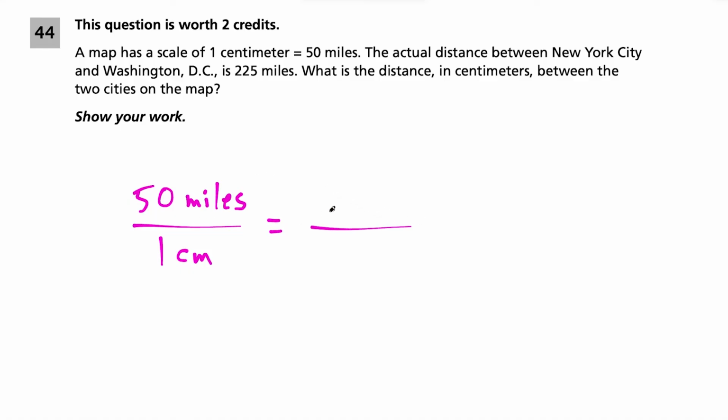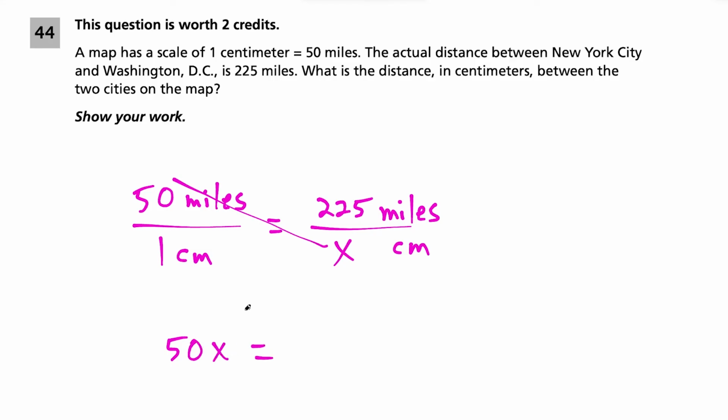And what we could do is we could set up another ratio where we have miles on top and centimeters on bottom. And they told us the distance between New York City and Washington, D.C. is 225 miles. Now, just know I could have written centimeters on top and miles on bottom, but whatever I commit to in my first ratio, I have to be consistent with my second ratio, that if I commit to miles on top, then miles has to stay on top over here. And the mystery value here is the distance in centimeters between the two cities on the map. So we'll just call that x for now. So we're going to have 50 times x is equal to, and then we have 1 times 225 is 225. So we just cross multiply here to solve for x in this proportion.